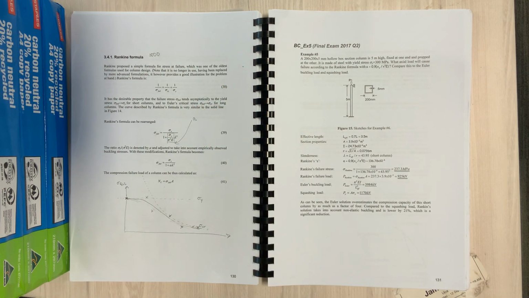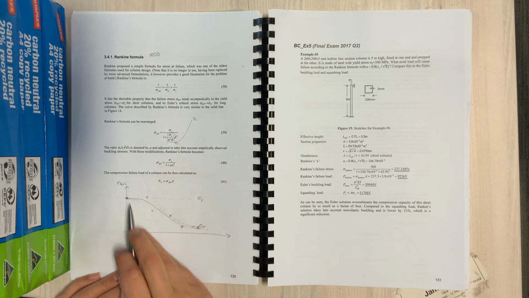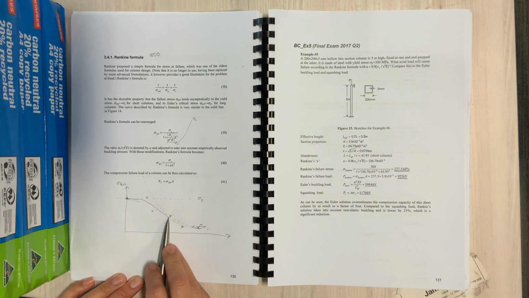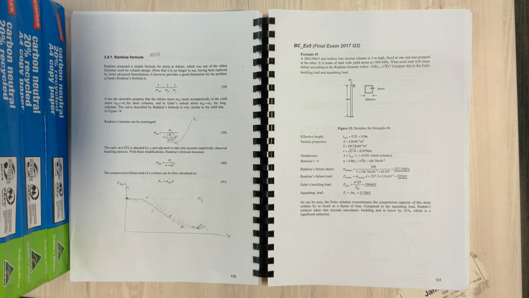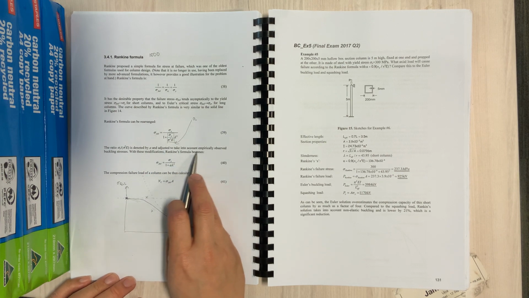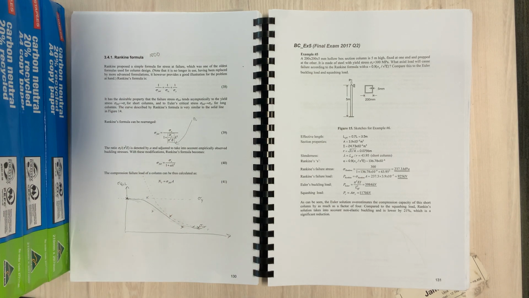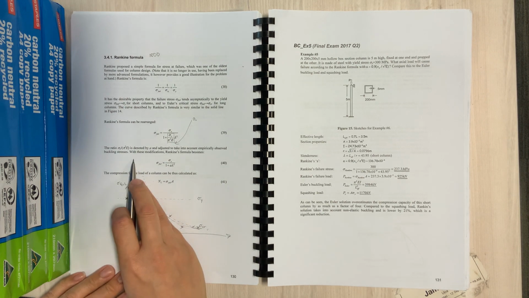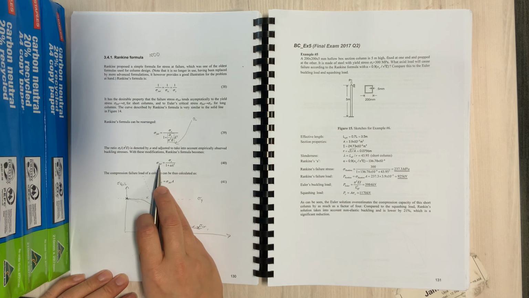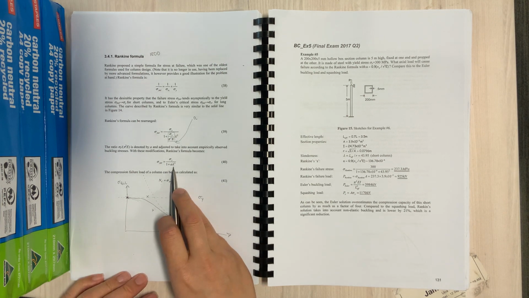So the ratio sigma y divided by pi squared E is denoted by A, and can be adjusted or tuned, like a car mechanic tuning the Rankine curve to pass right through the middle of the experimental test data. The ratio is adjusted to take into account the empirically observed buckling stresses from laboratory test results or observations, and with these modifications, sigma fail is equal to sigma y over 1 plus A lambda squared.